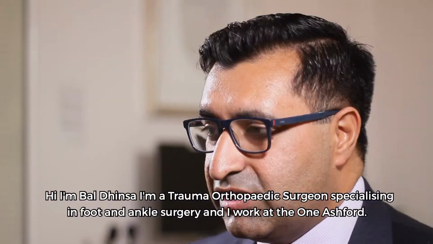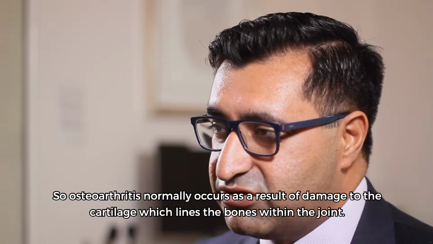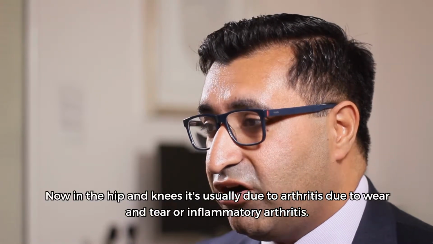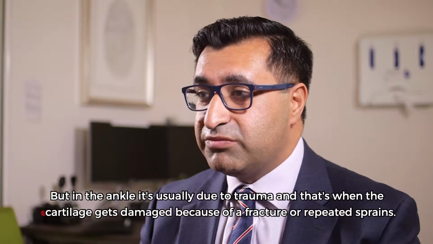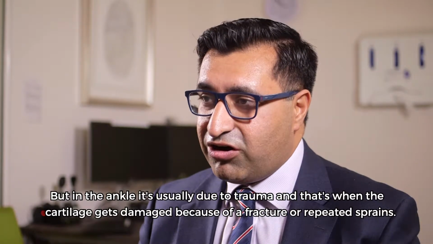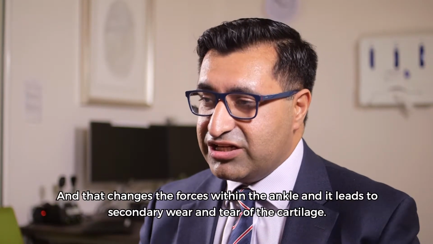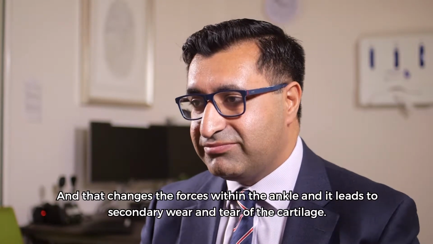So osteoarthritis normally occurs as a result of damage to the cartilage, which lines the bones within the joint. Now in the hip and knees, it's typically due to wear and tear or inflammatory arthritis. But in the ankle, it's normally due to trauma, and that's when the cartilage gets damaged because of a fracture or repeated sprains. And that changes the forces within the ankle, and it leads to secondary wear and tear of the cartilage.